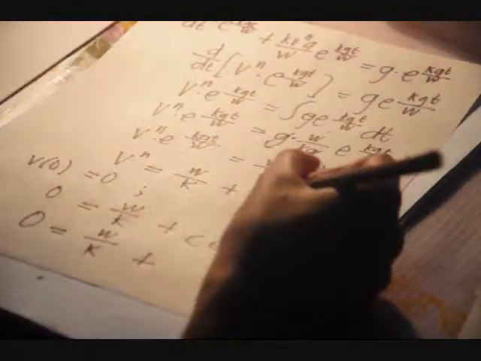k plus C times e raised to negative kgt over W, which will become e raised to 0. So we have 0 is equal to W over k plus C, since e raised to 0 is equal to 1. So C is equal to negative W over k. So we now substitute this value of C to this equation.